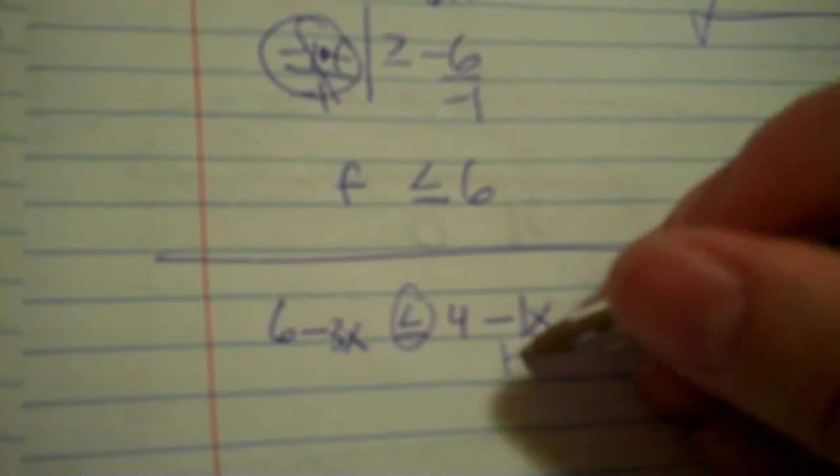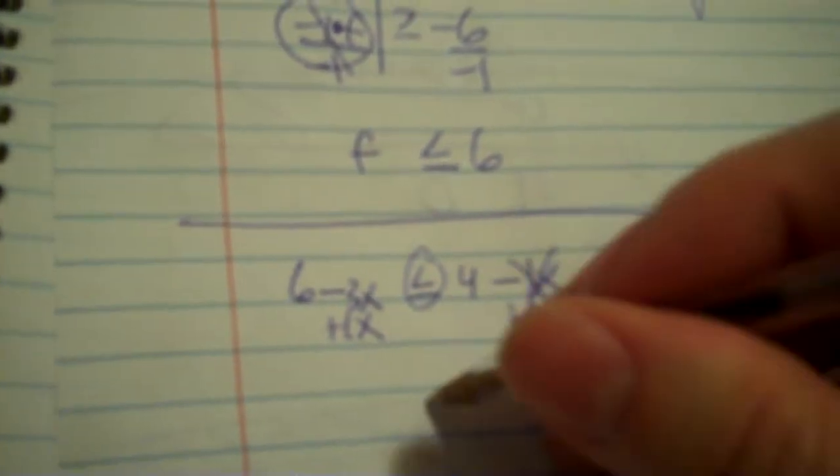Okay, next one, 6 minus 3x is less than or equal to 4 minus x. Okay, so we have these x's on opposite sides. That's a negative 3x, that's a negative 1x. Okay, I would get rid of the 1 over here. So we'd plus 1x and then I would plus 1x to the negative 3x. So I line up my sign. Negative 3 plus 1 is negative 2x plus the 6, and then 4.